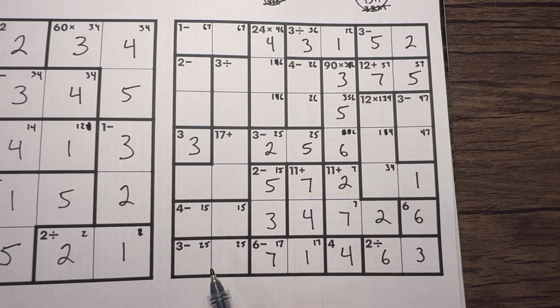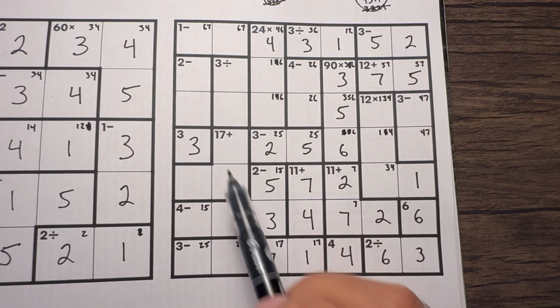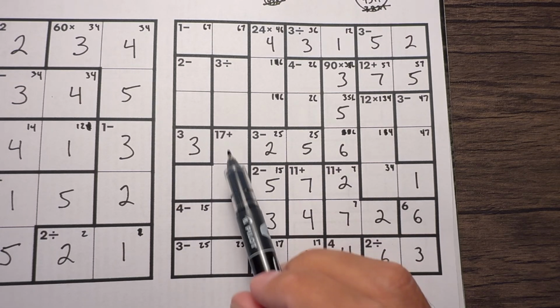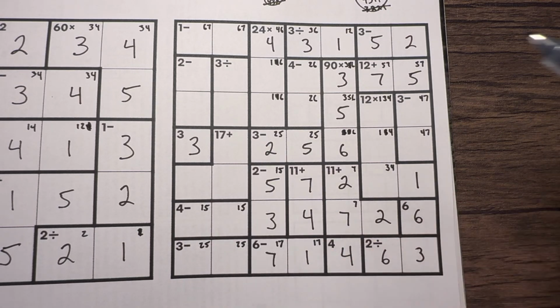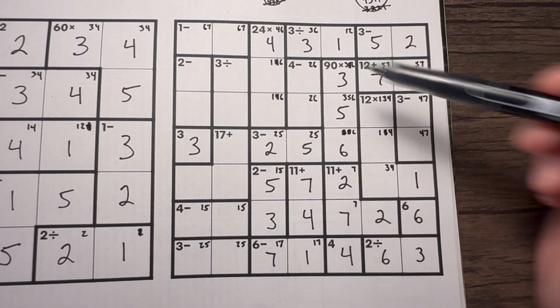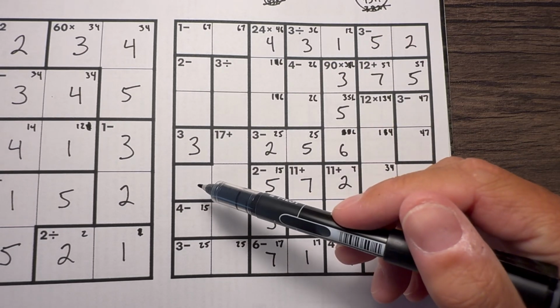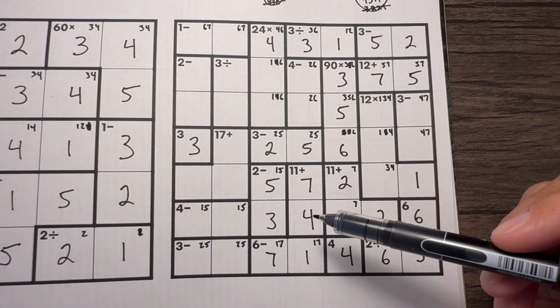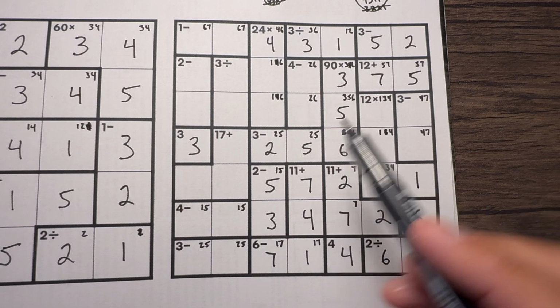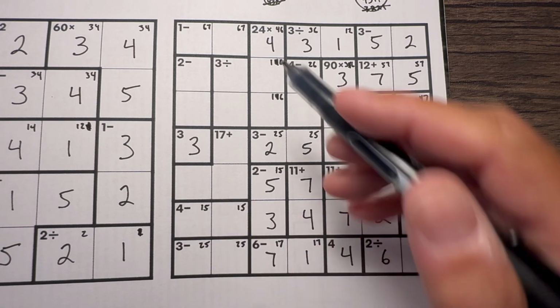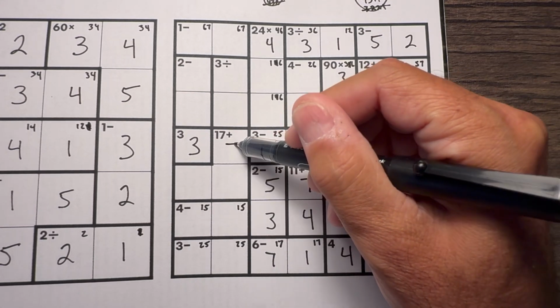How about some 7s? We've got one of the 7s here. Yeah, the other 7's gonna go, oh, the other 7's gonna go in here, right? Can't go in here because the 5s are gone. The 7 is blocked from here, so this is the only spot left for the 7 in.